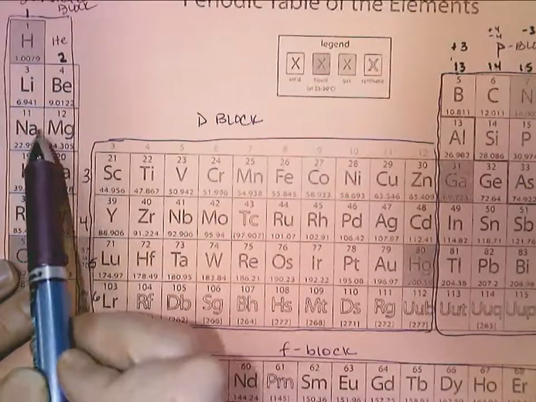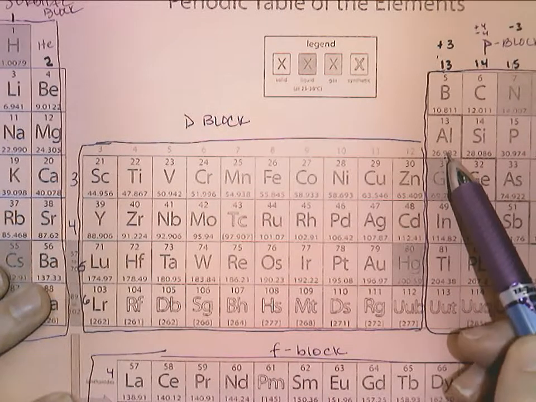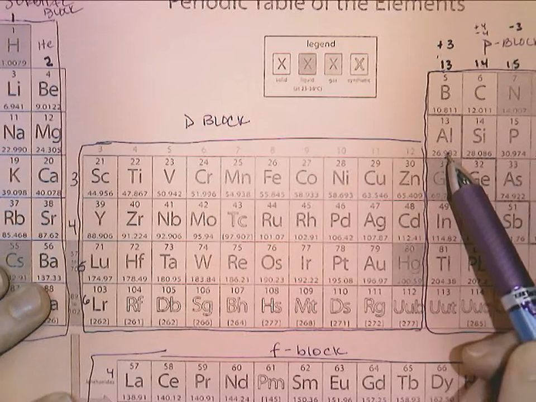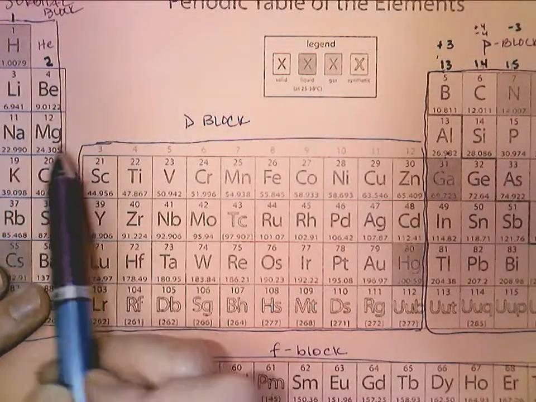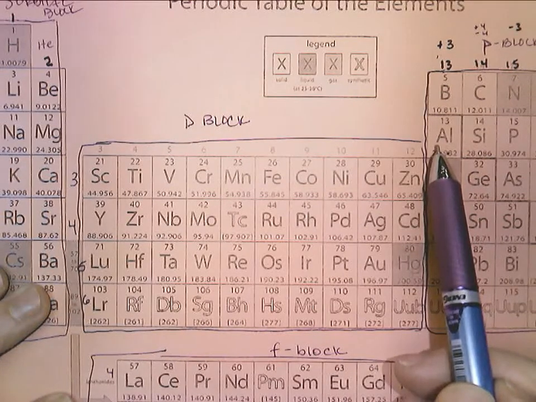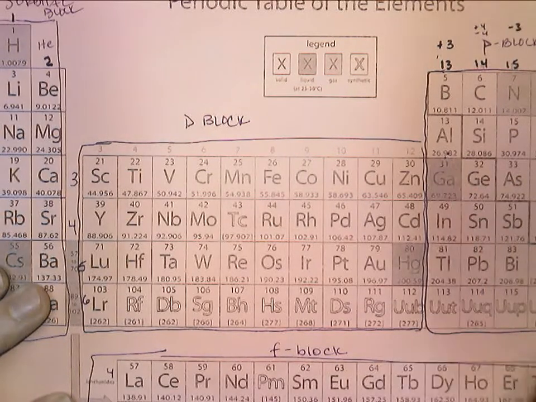So as we move across the periodic table, more energy is required to remove electrons. So greater ionization energy, and therefore IE, or ionization energy, increases as you go across the periodic table because the nuclear power, or attractive force, is increasing.